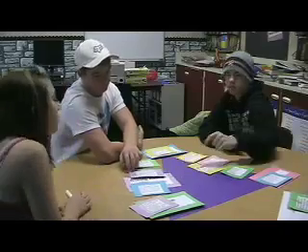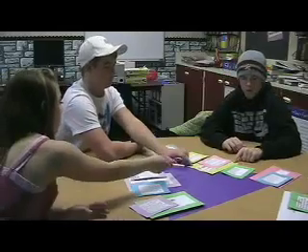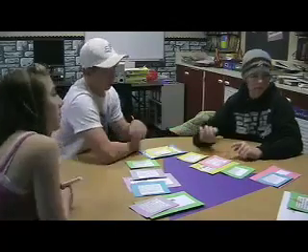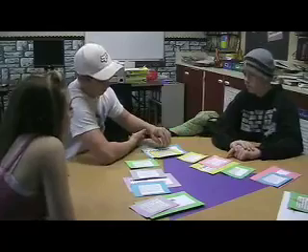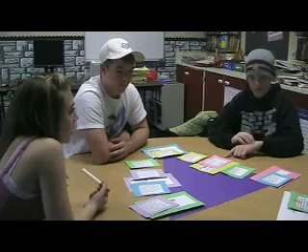Okay, what part of the plot graph is after the high point? Okay, and then where's the high point? Exactly, good job. Okay, why does this card go next to the exposition? Because it's the beginning. Okay, and what do we learn in the exposition? It learns about the main character and the setting.